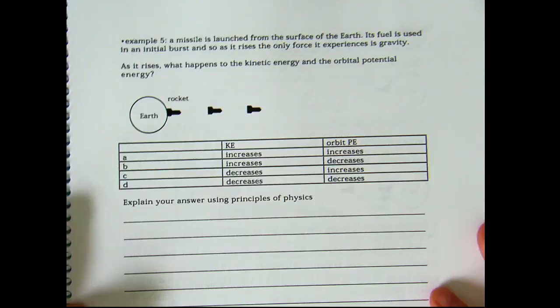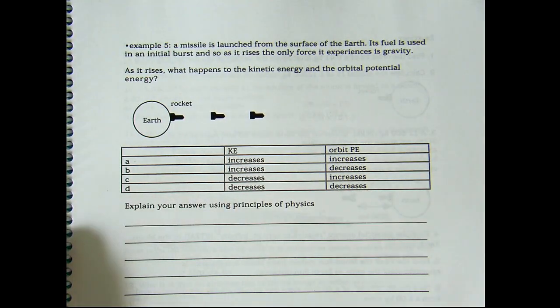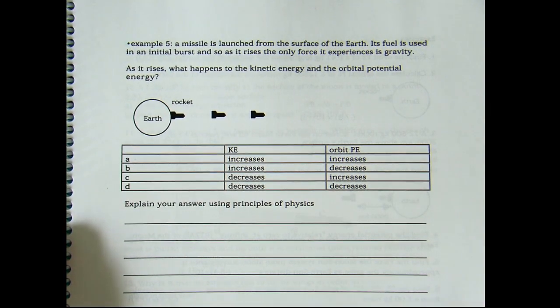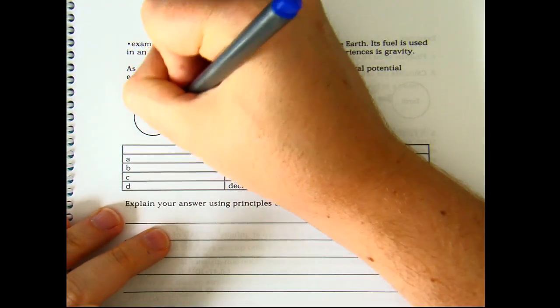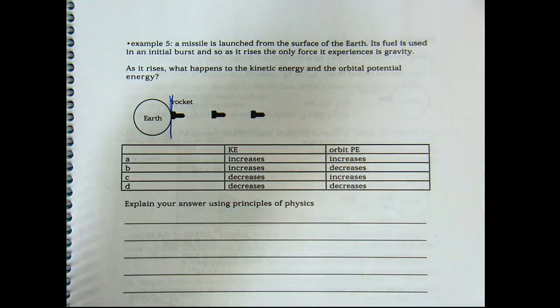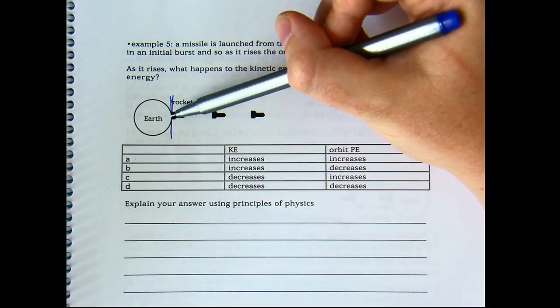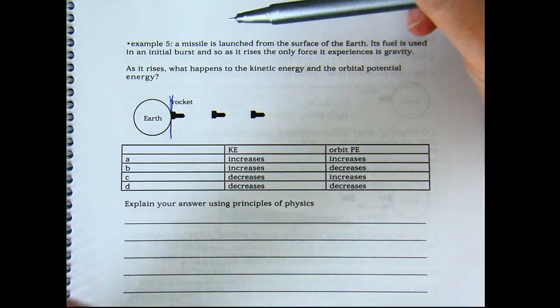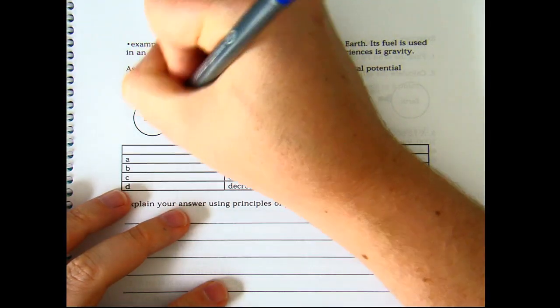So let's take a look at this example here. What if we have a missile or a rocket? A missile is launched from the surface of Earth. Its fuel is used in an initial burst, and so it rises. As it rises, the only force it experiences is gravity. The argument here is that at the beginning it fires all of its fuel. Effectively it's a cannon. This one massive explosion uses all the fuel at once and propels this thing upwards off the planet. So that gives us some massive initial velocity.